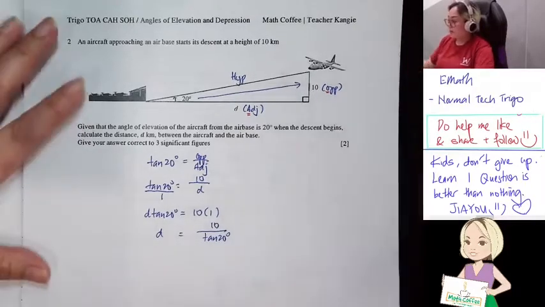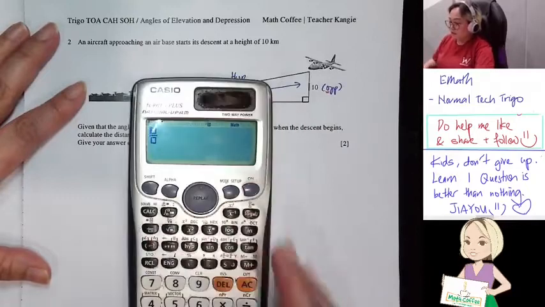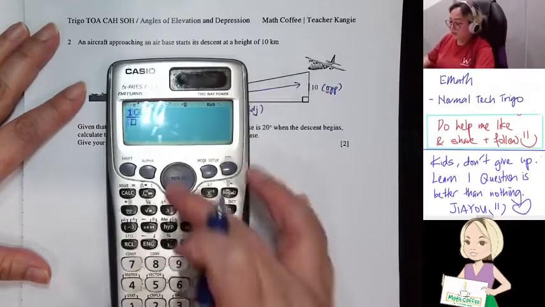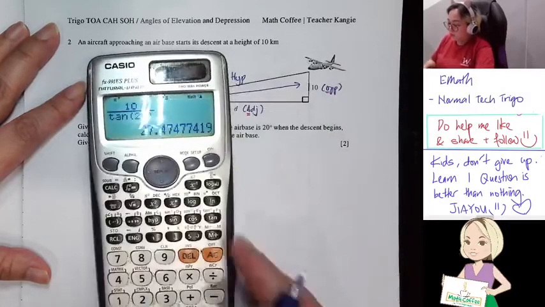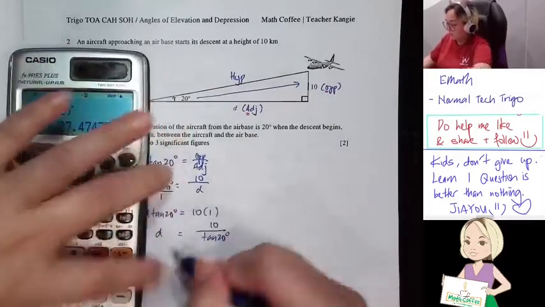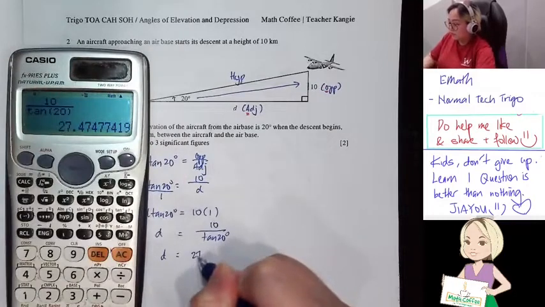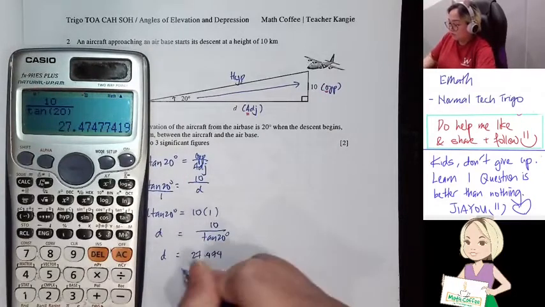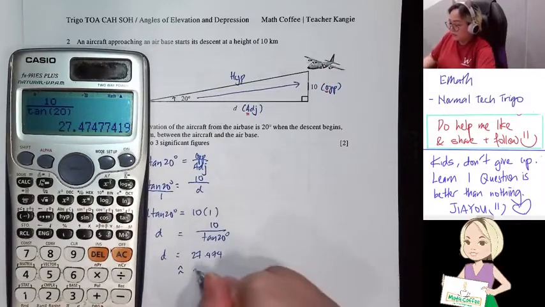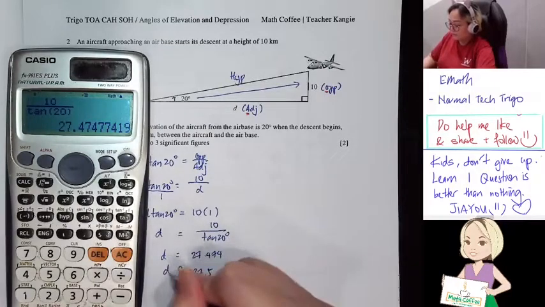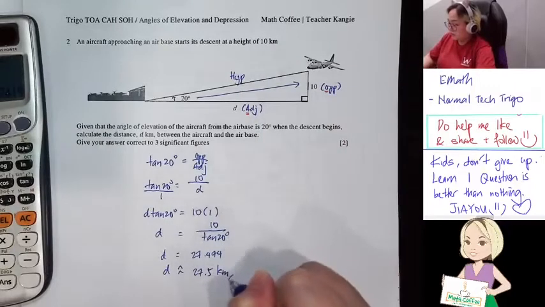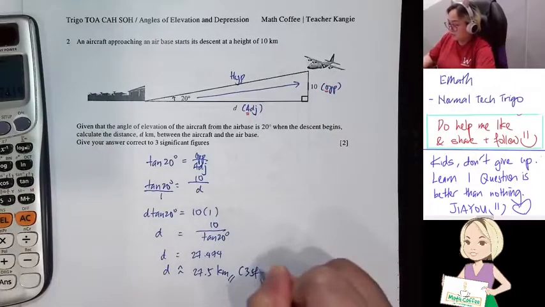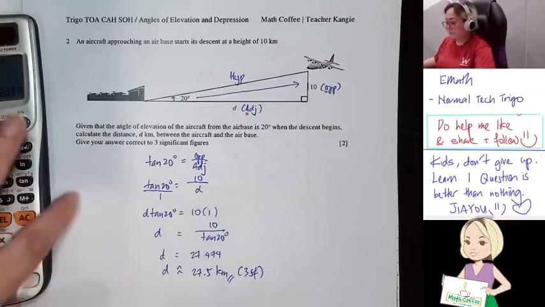So press the calculator. We have the fraction 10 over tangent 20 degrees, and press equal, and we have D equals 27.474. Round it off to 3SF, we get 27.5. Then take a look, this is km, and this is 3SF. Done.